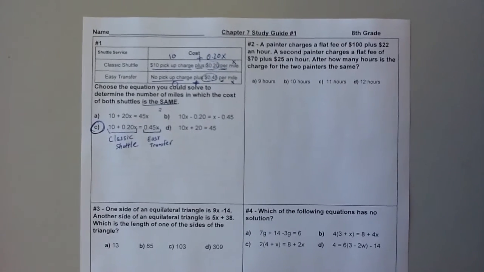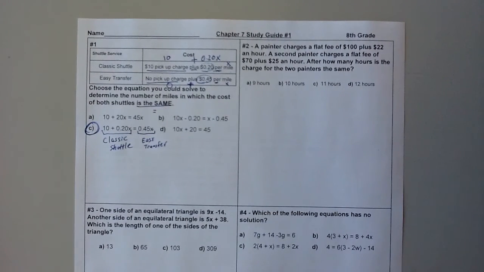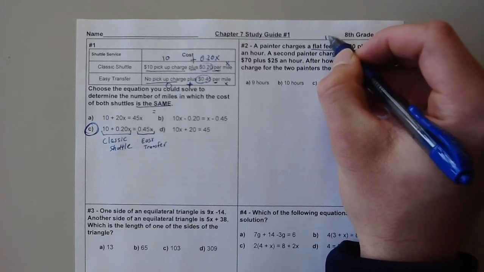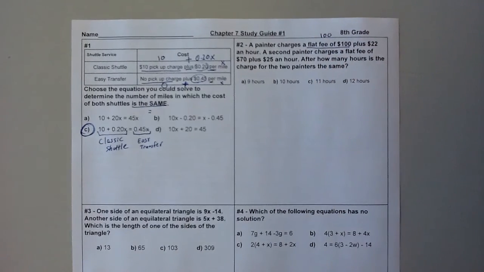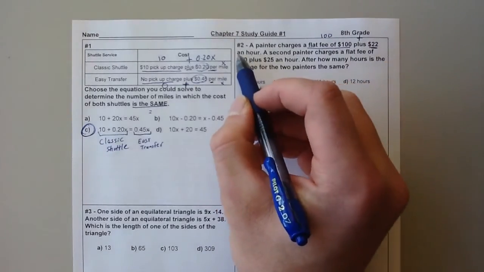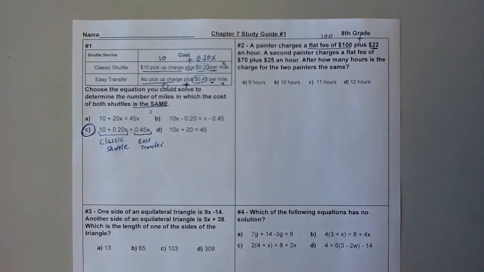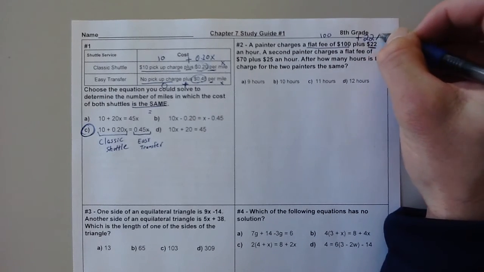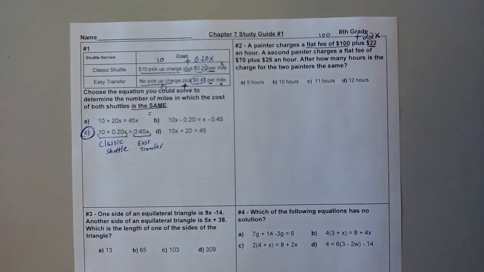Number 2 says a painter charges a flat fee of $100 plus $22 an hour. So $100 flat fee. So I'm paying $100 for this painter plus $22 an hour, or $22 per hour. So it's 22 times the number of hours, which I'll just call x. So 100 plus 22x, or 22 times the number of hours.